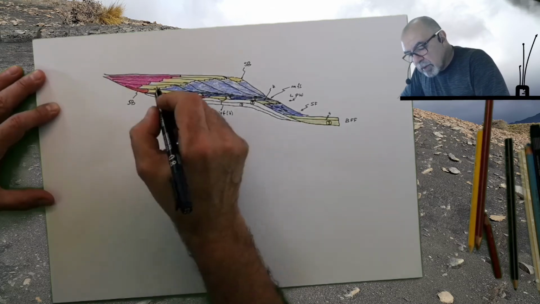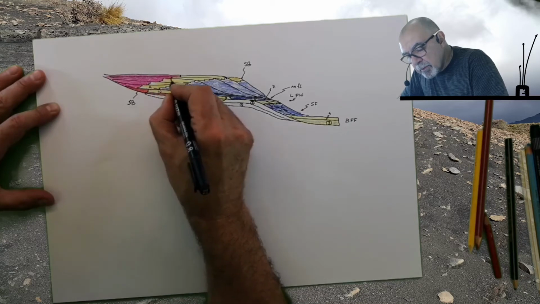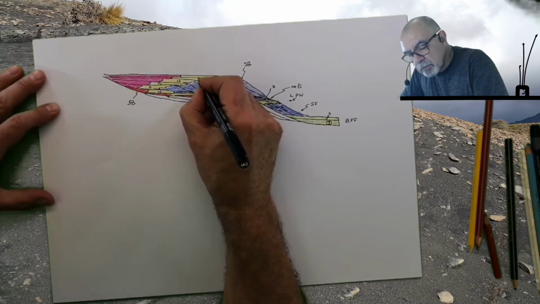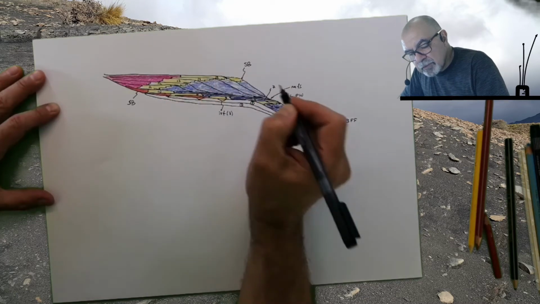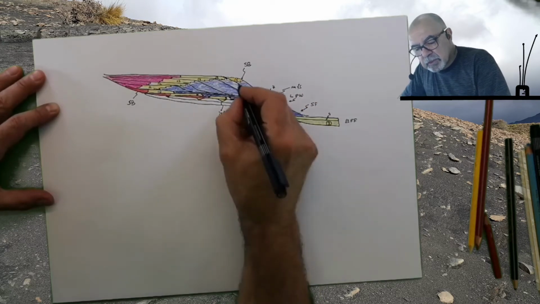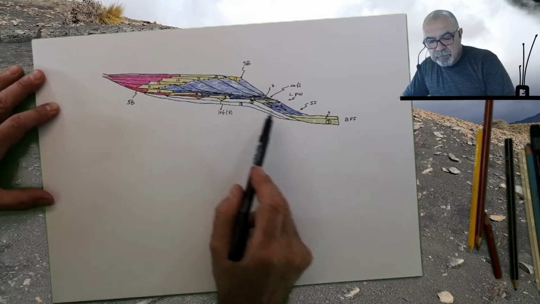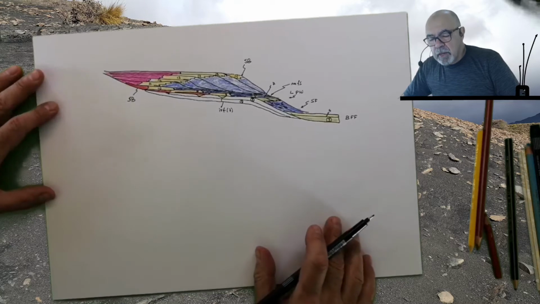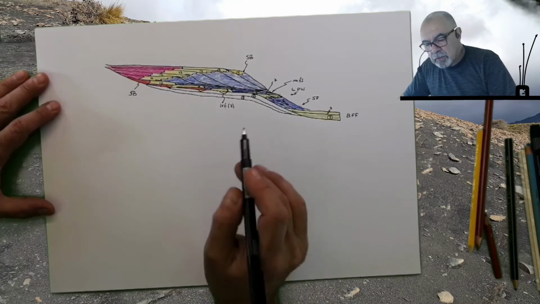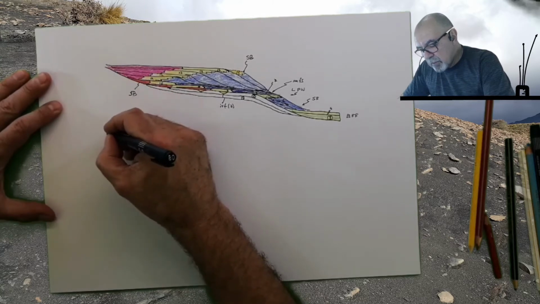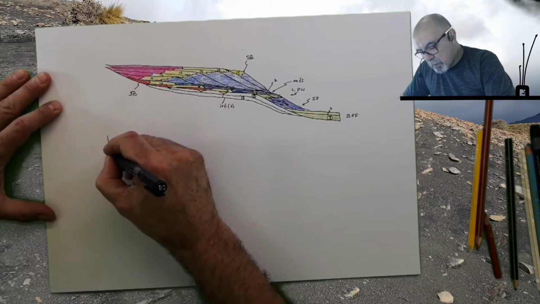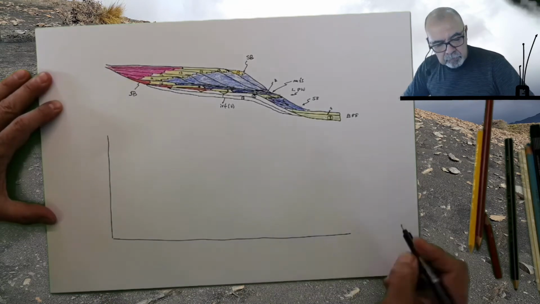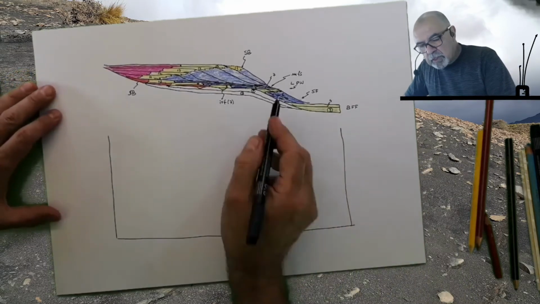Then we have 11, 12, 13, 14, 15, and 16. So we have the numbers of the complete sequence. Now we are going to build a Wheeler diagram of this depositional sequence. First of all, I will make a grid here with 16 positions.